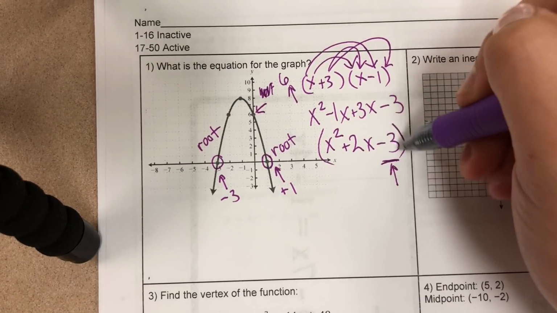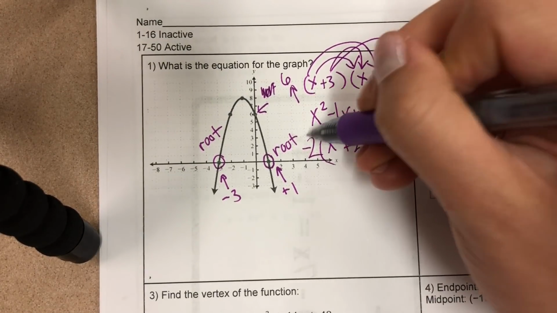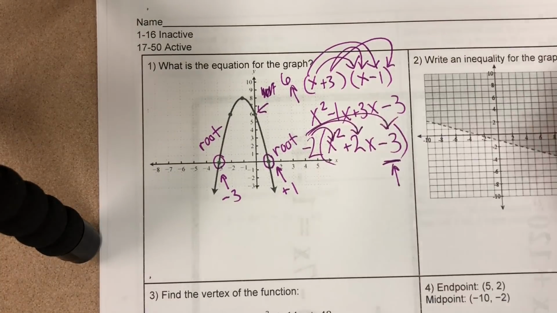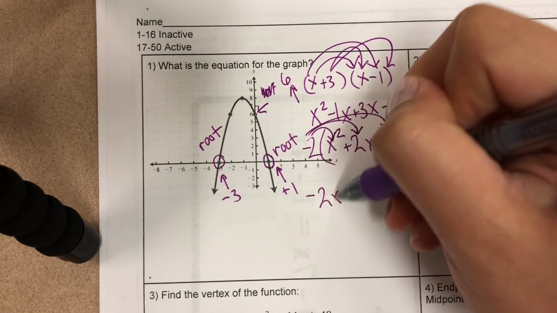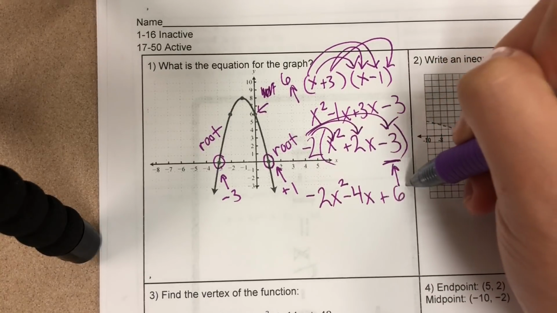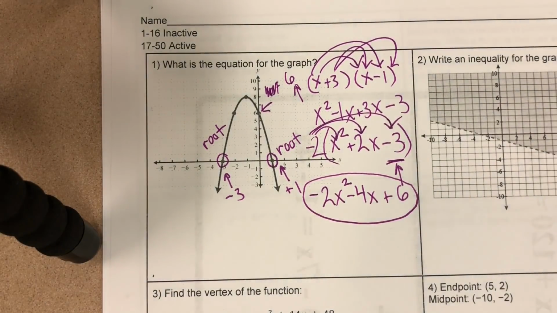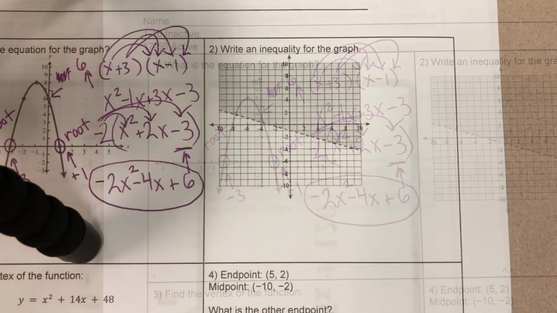Well, -3 times -2 is +6. So if I distribute this throughout my equation, I'll have -2x squared minus 4x plus 6. And this will be my equation for the quadratic formula.